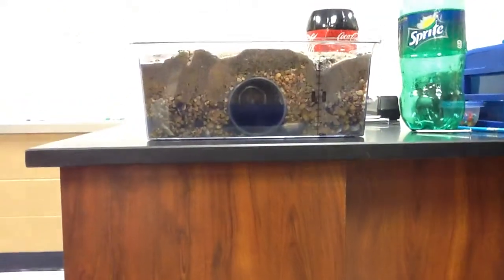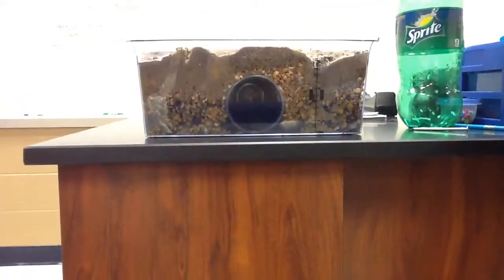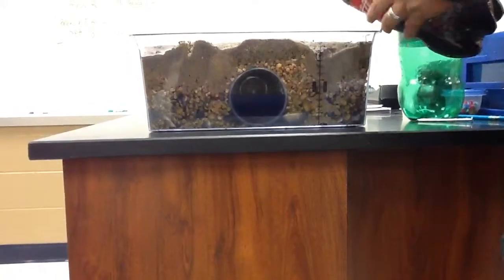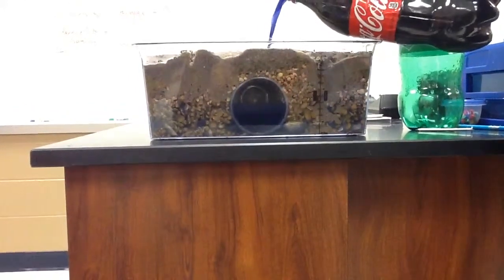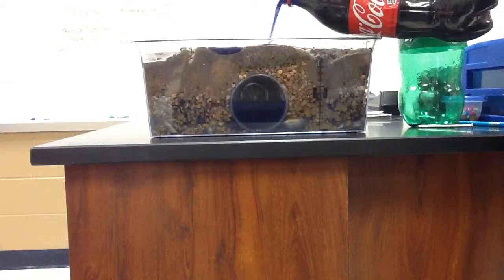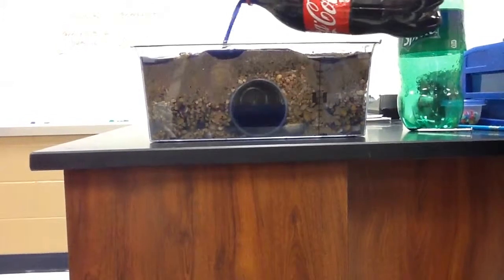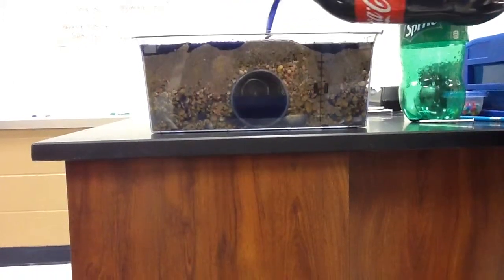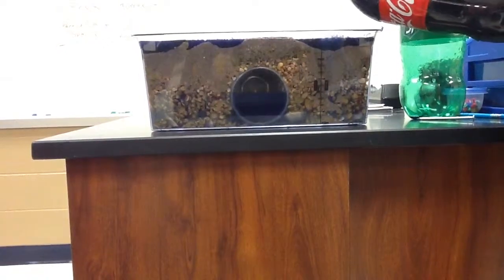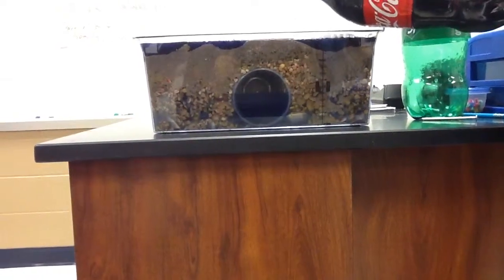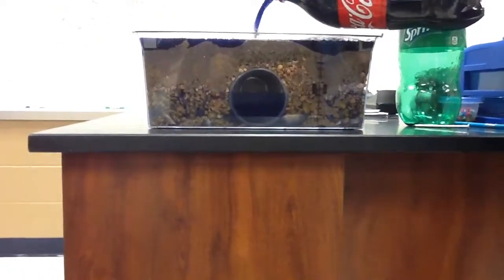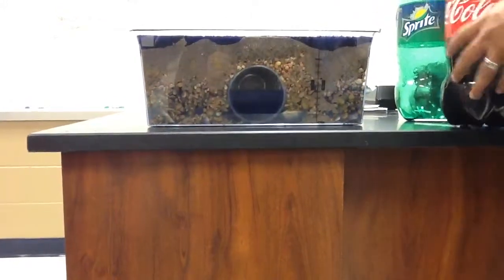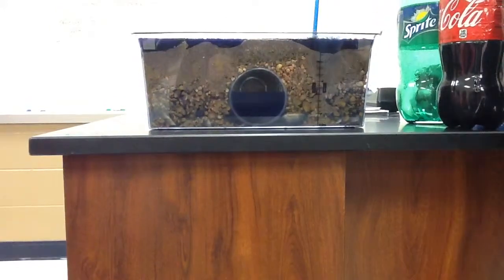Okay, so we're going to get a little brave here and keep going. As you can see again, the water table is rising.